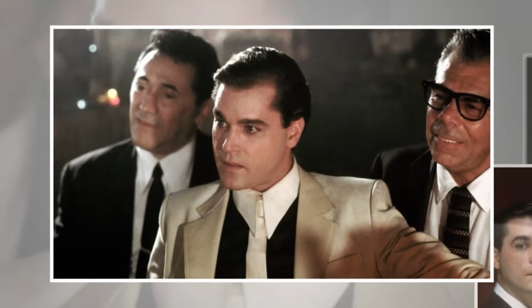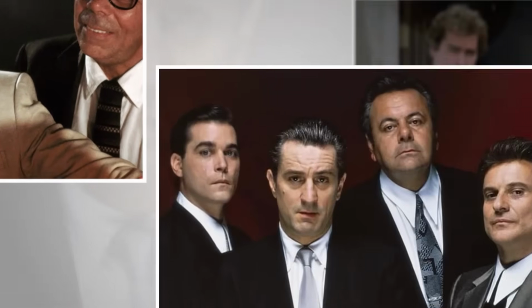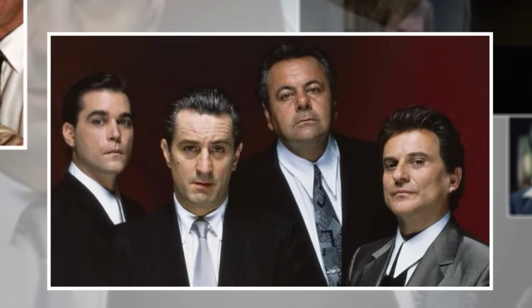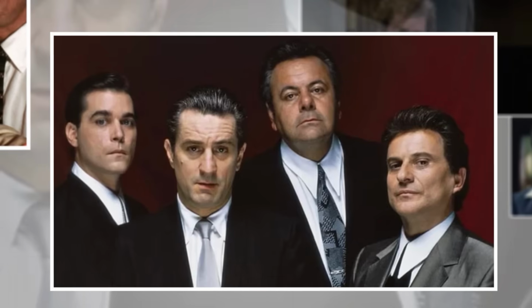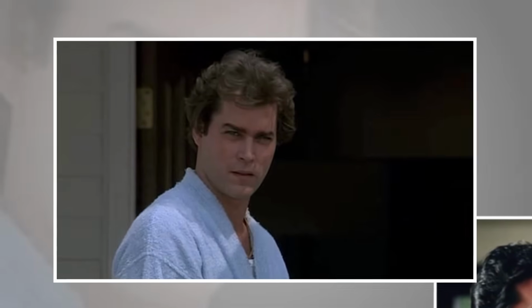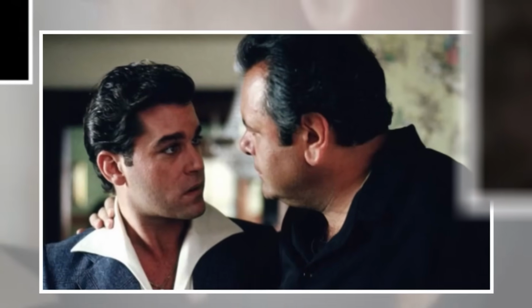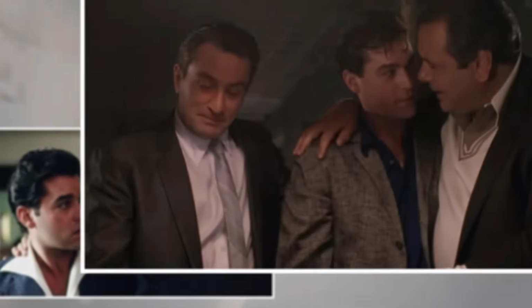However, just like in the movie, Henry refused to talk, staying true to the code of silence. The only thing he revealed was his name. Thanks to Paul's attorney, Henry was released on bail. His silence in the face of serious police intimidation earned him the respect of Jimmy Burke and Paul Vario, who saw great potential in him.